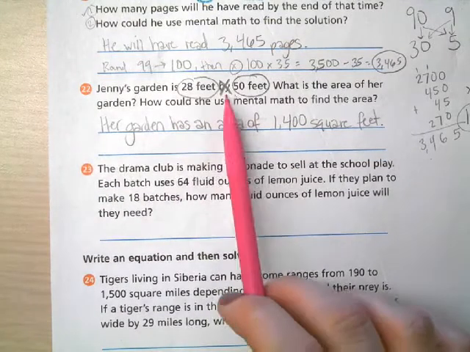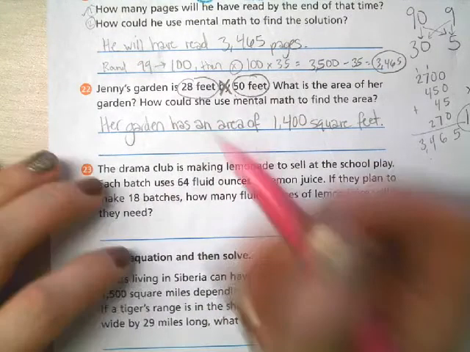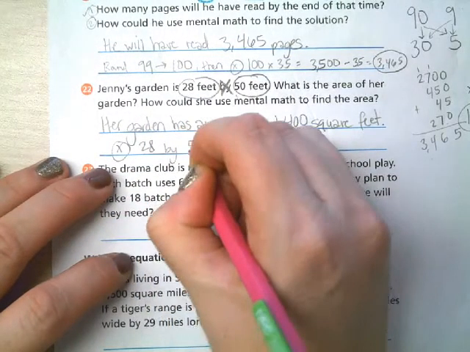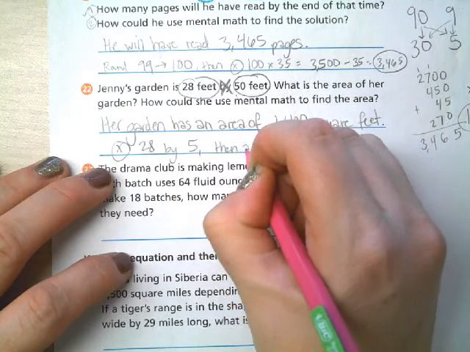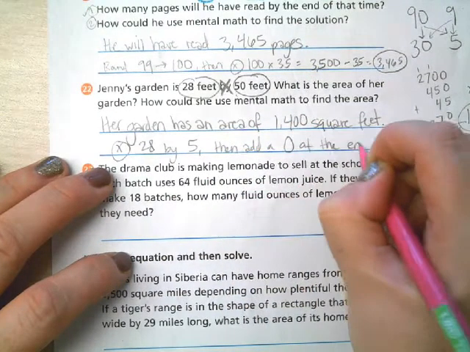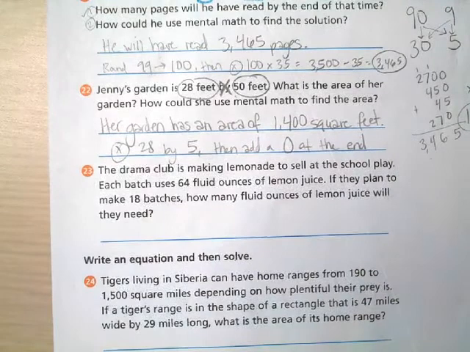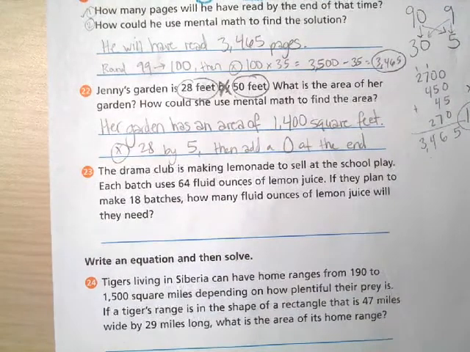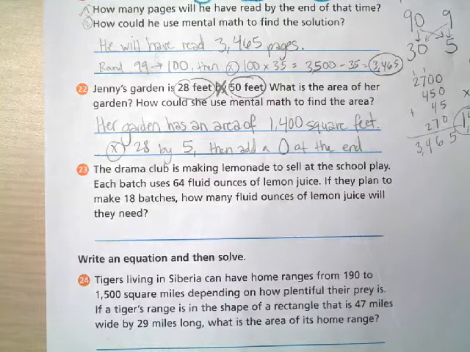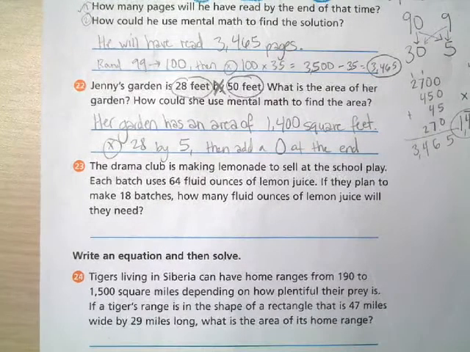Now, how could you use mental math to find the area? We did this. You can multiply 28 by 5 and then add a 0. So multiply 28 by 5, then add a 0 at the end.